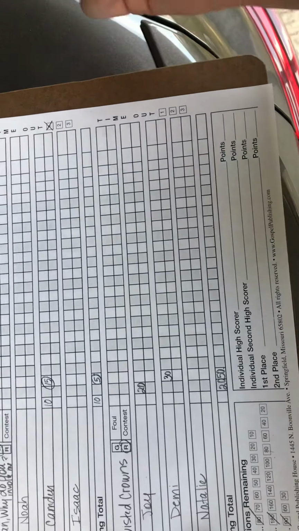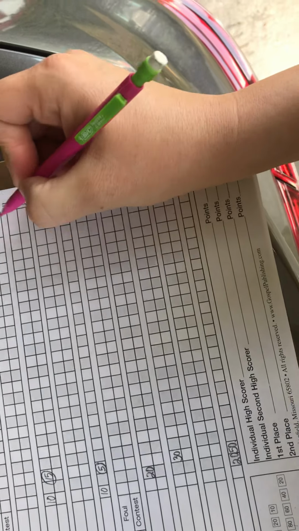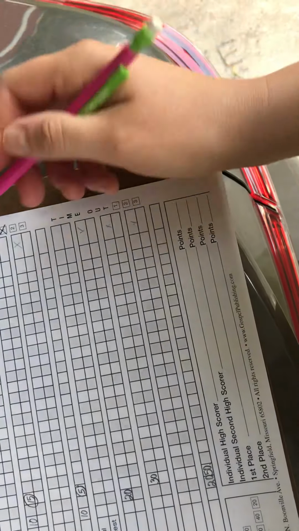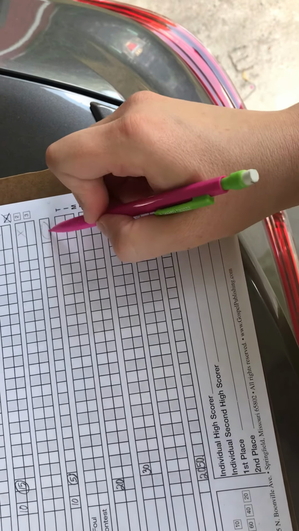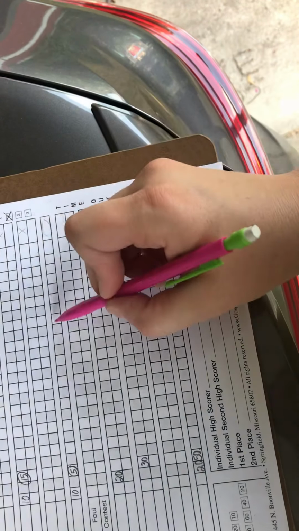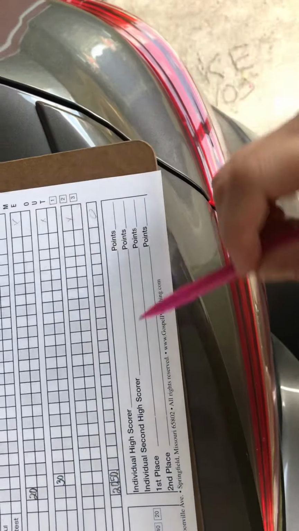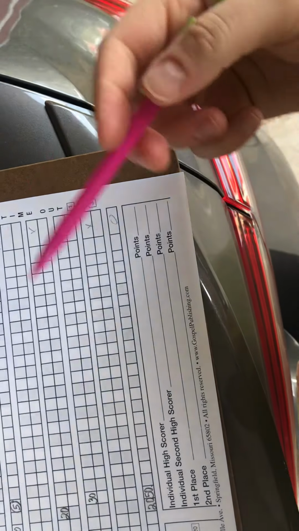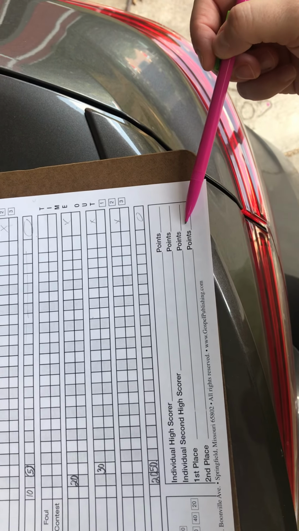Okay, when the match is over, you total up their scores right here, here, and here. Right there, right there, right there. This would be their team final score, because that's the running total. So it should match. When you add these up, they should match your running total. And then there's just spots down here to do your individual high scores and your first place and second place team.